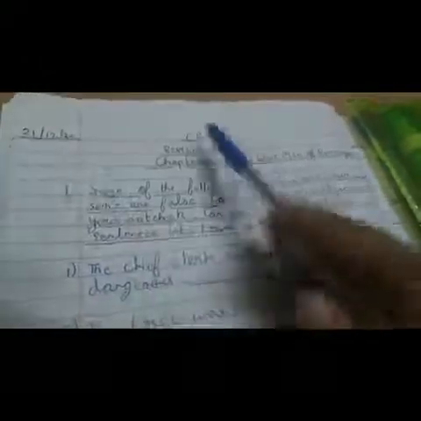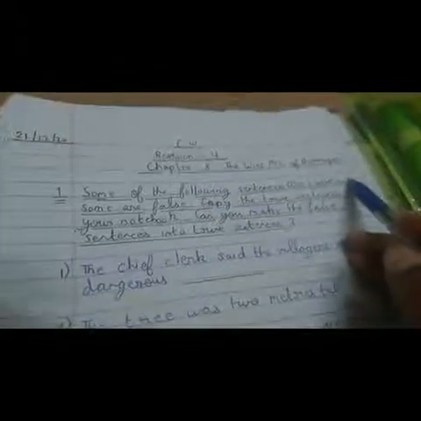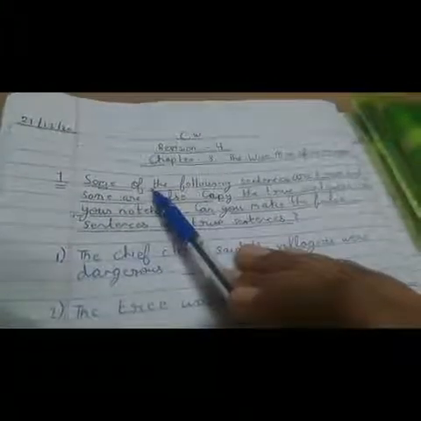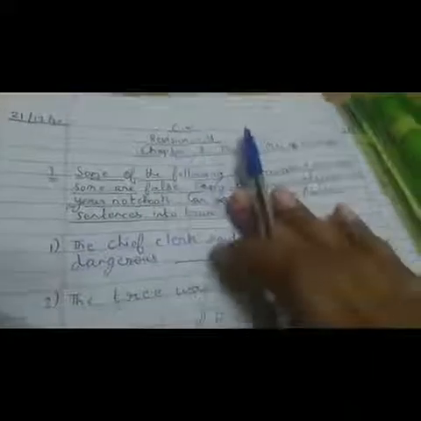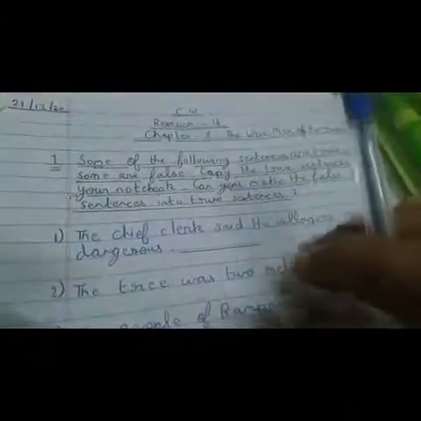Now after completing the index, come to the fresh page. Now put today's date, classwork, revision 4, chapter 8, the Wise Men of Ramnagar. After writing all this, you write all this using black pen only. After writing this, as I have already told you, today I am going to take the revision of true and false and answer the questions about this line from the story.